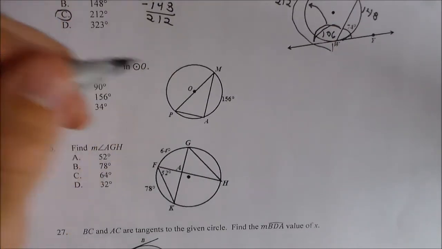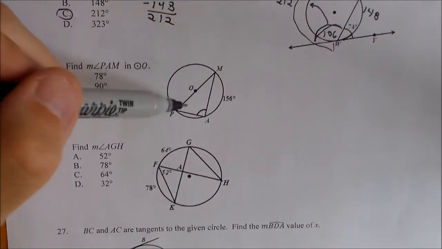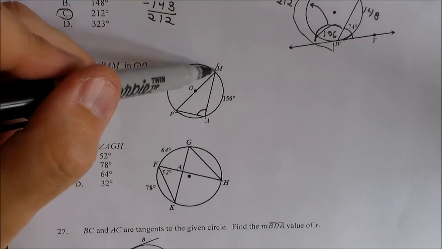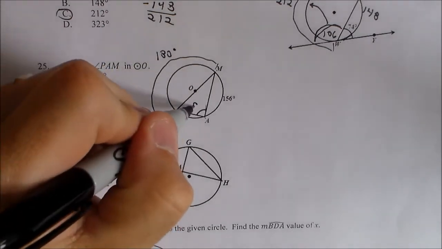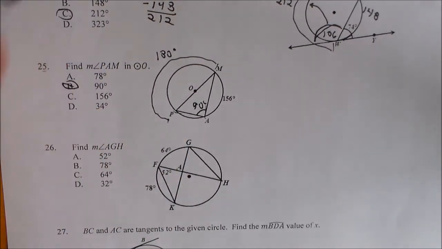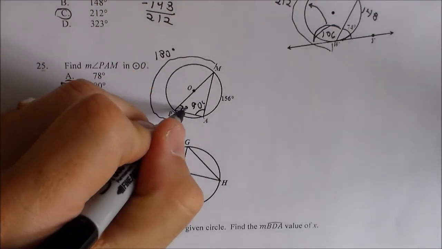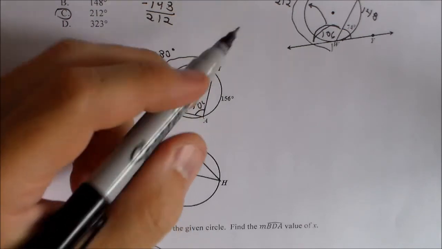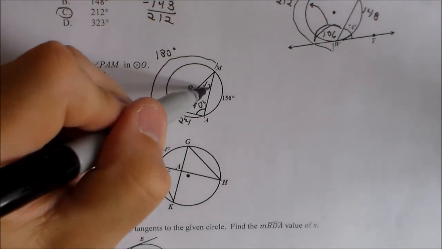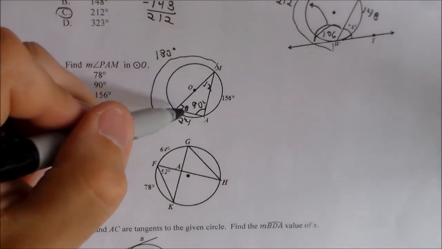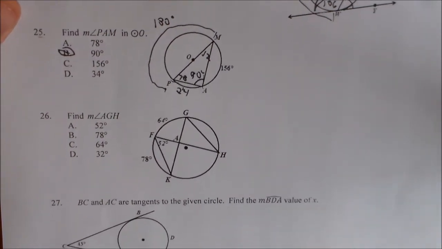For number 25, we need the measure of angle PAM. Well, this one's actually a special case, because if I notice this angle here, it opens to the arc that's half the circle. And since I know that's 180 degrees, that makes this angle 90 degrees. Another way we could get to that is I could take half of 156, which is 78. I could do 180 minus 156, which would give me 24, and then take half of that to get 12, and then between the 12 and the 78, that makes my third angle 90. So just another option to get there if you didn't see the rule.